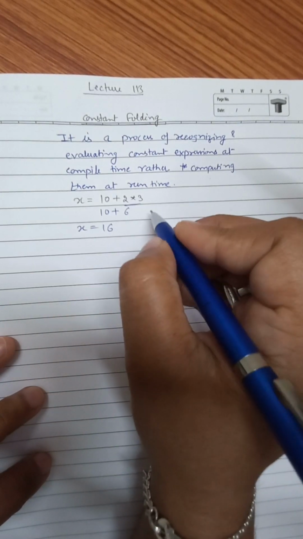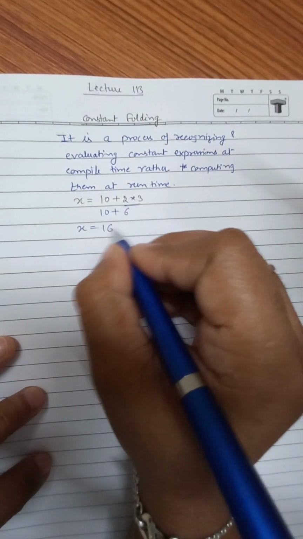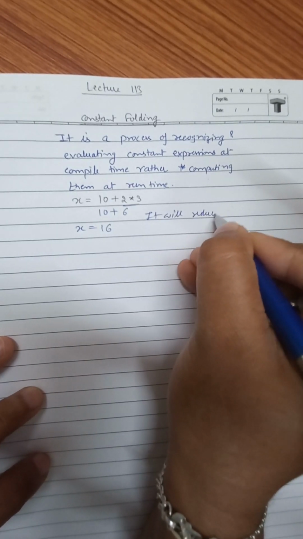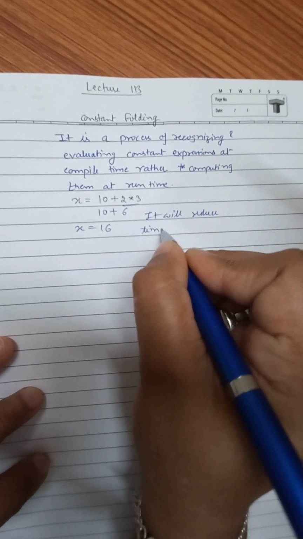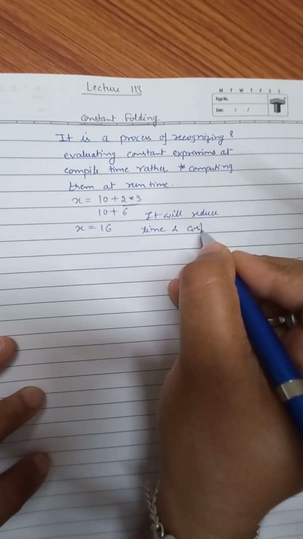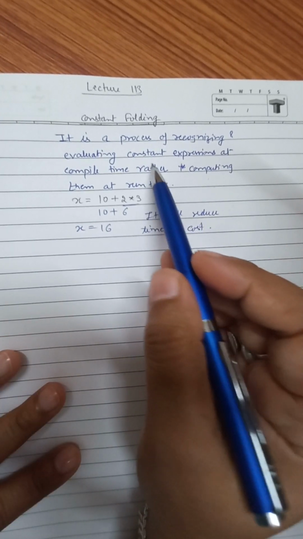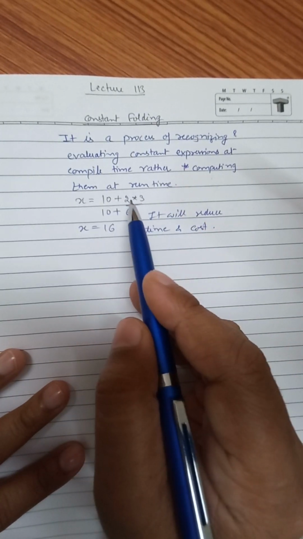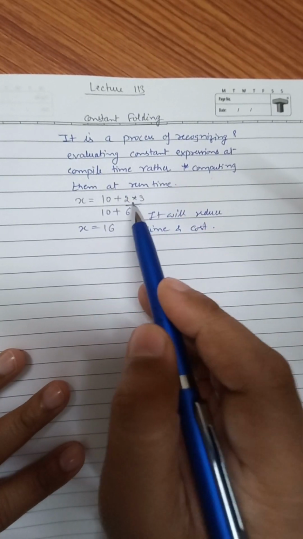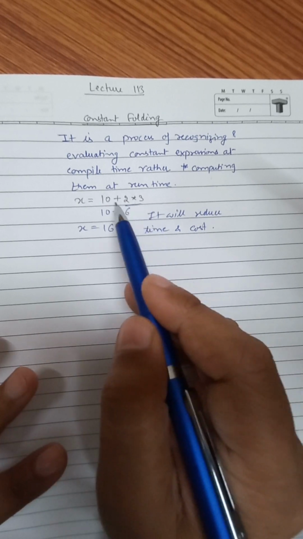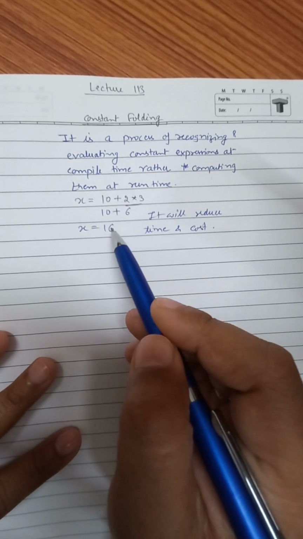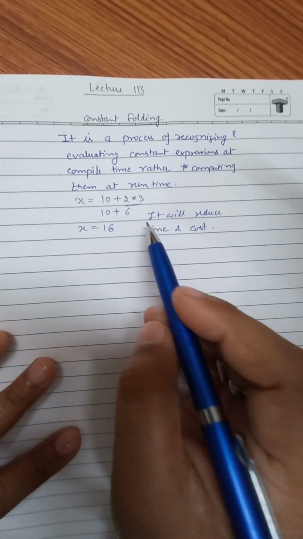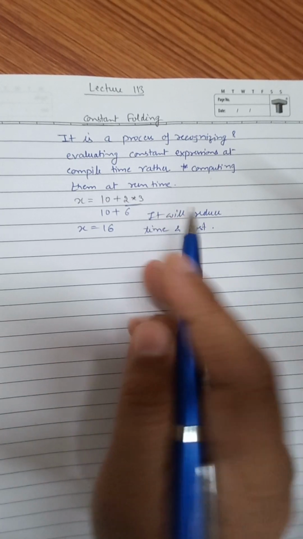So we can say that if we do like this, it will reduce time and cost. That's what we are doing: recognizing the constant expression, because it's constant, at compile time instead of runtime. So better not to give these things like this, better give like this, so that compile time will reduce and cost is also reduced, right? So this is one example.